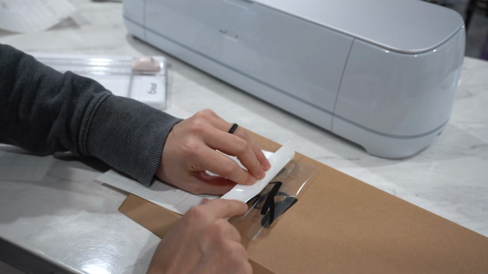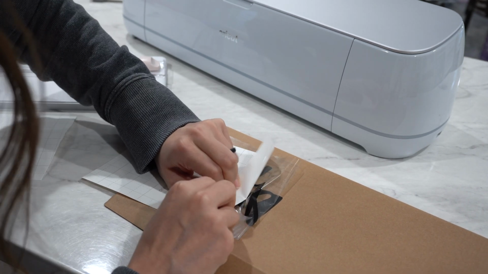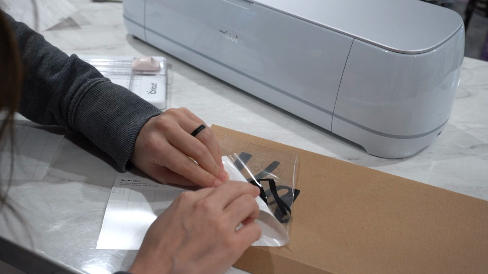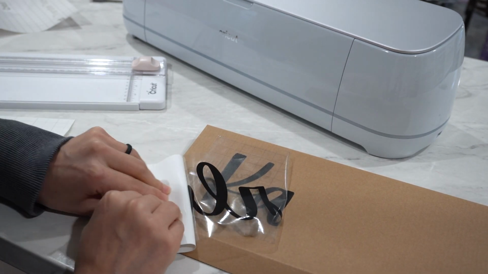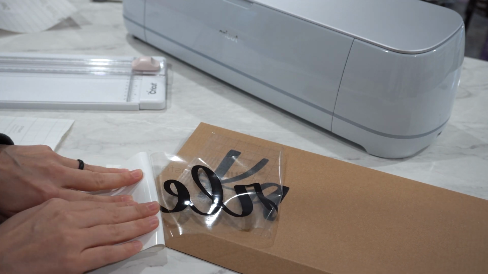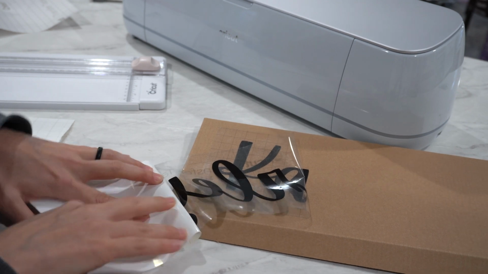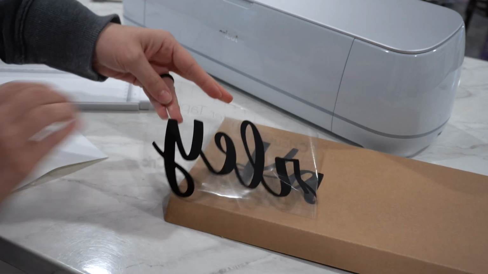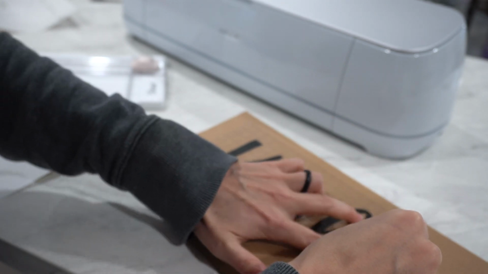Again, if it doesn't stick to the transfer tape, you can just roll it onto the transfer tape, making sure it sticks onto the tape and off of the liner. And then just slowly push it onto your project.